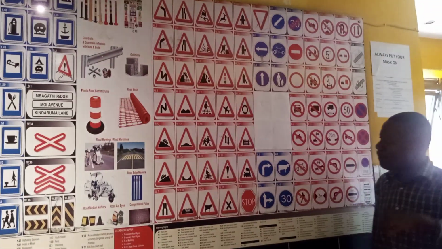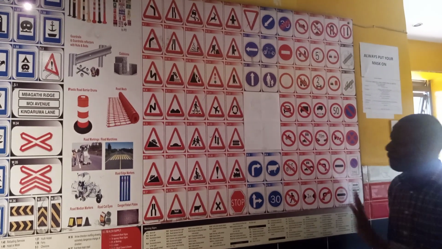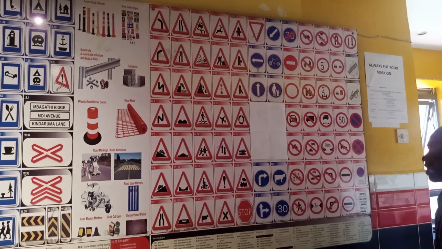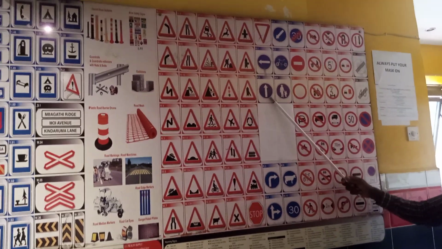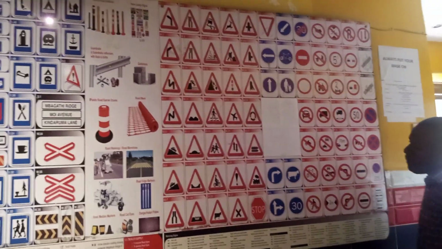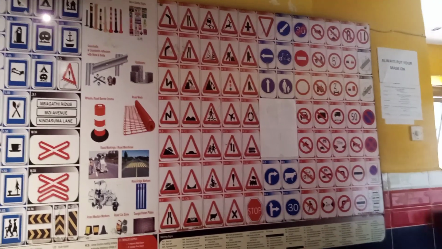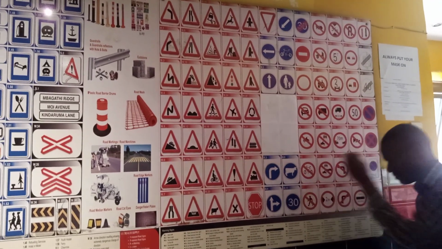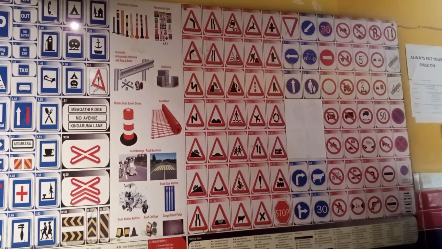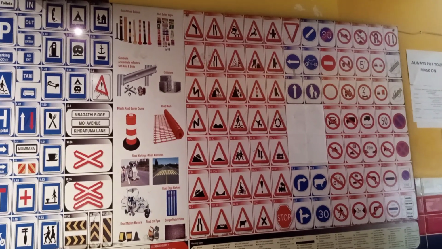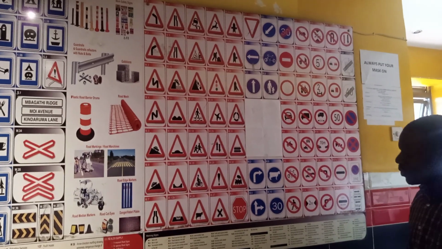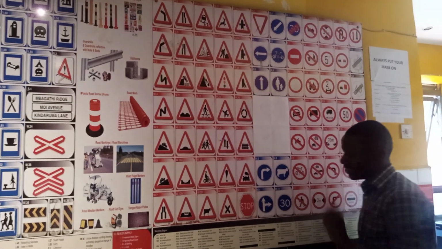Compulsory signs compel you to do something. It's a must. Whatever you see here is a must to do. For example, this one says compulsory, you go straight. When you are reading a compulsory sign, the keyword is compulsory. In short, the red circles are things not to do, and the blue circles are things to do. And then we have the priority signs.